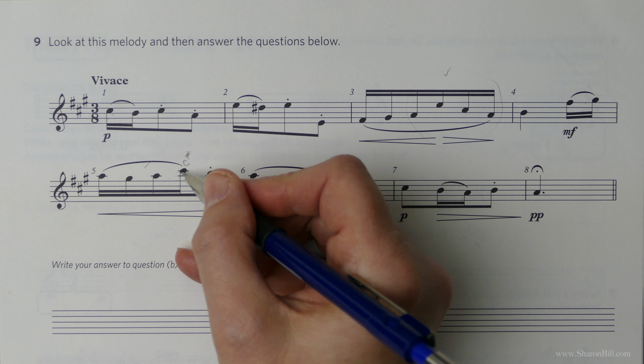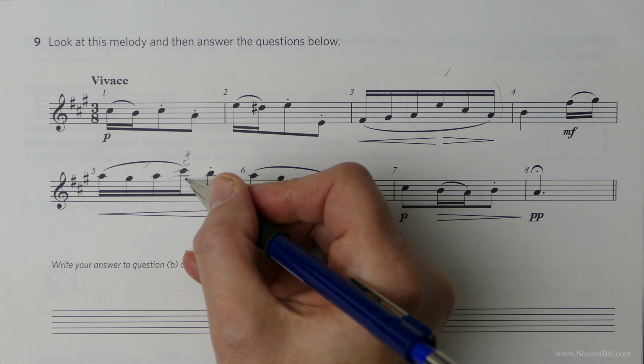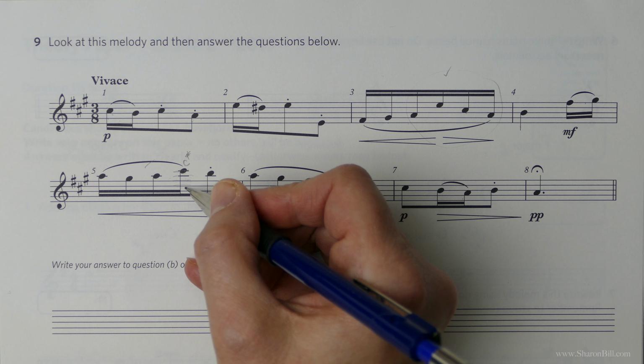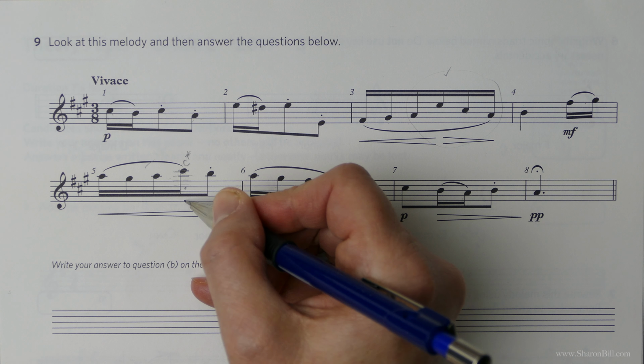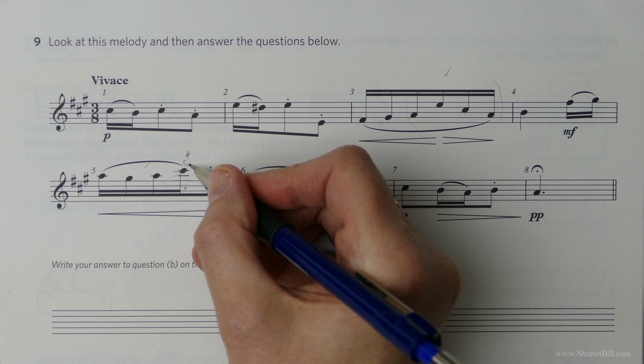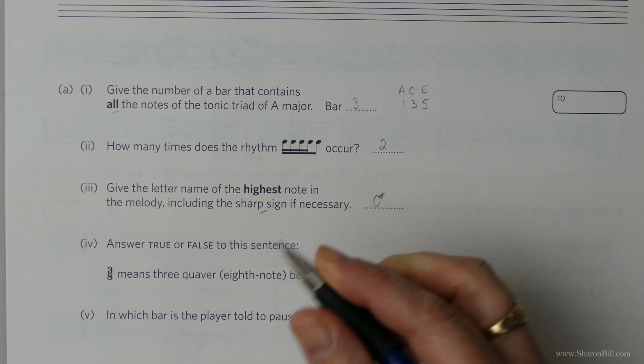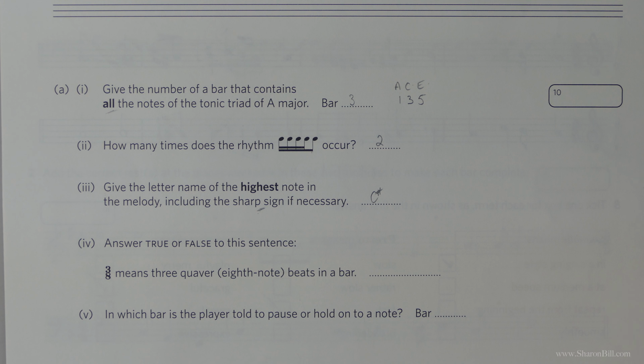If you're not sure and you want to check your note, you could always count down an octave from this. 1, 2, 3, 4, 5, 6, 7, 8. And we know the space is spell face, F-A-C. So again, we know it's C sharp, but an octave higher. So there we go, C sharp. Just don't forget your key signature, as they've helpfully reminded us.